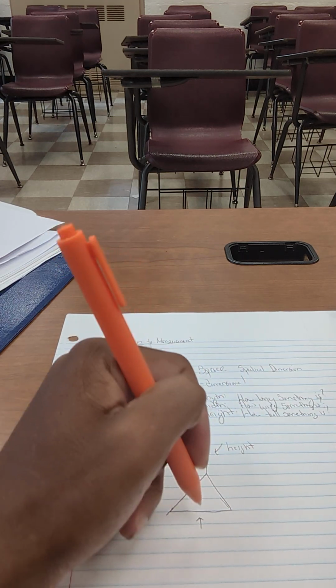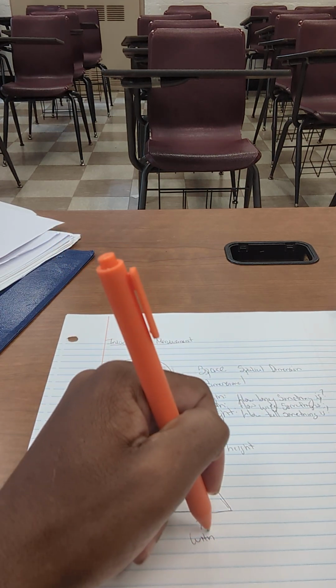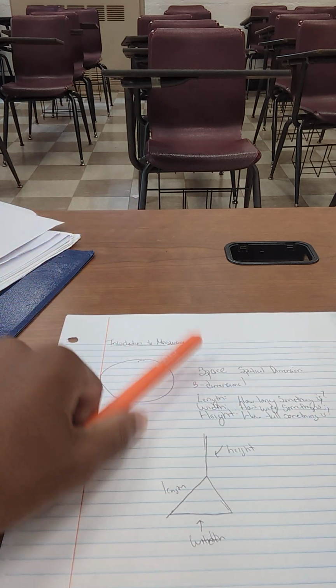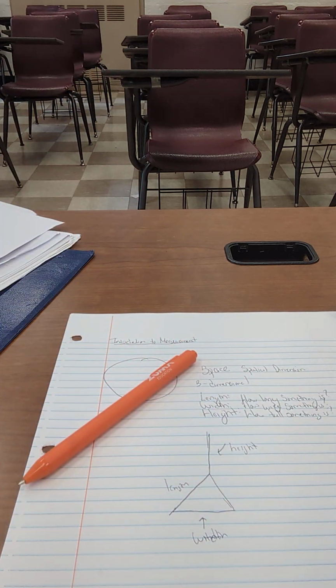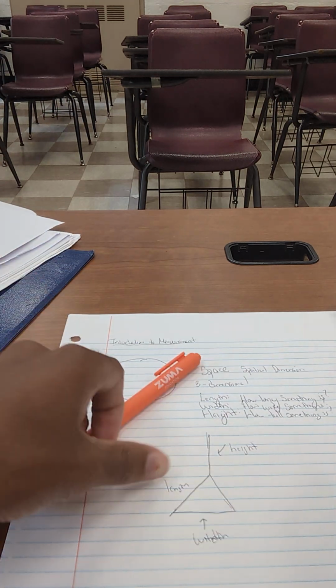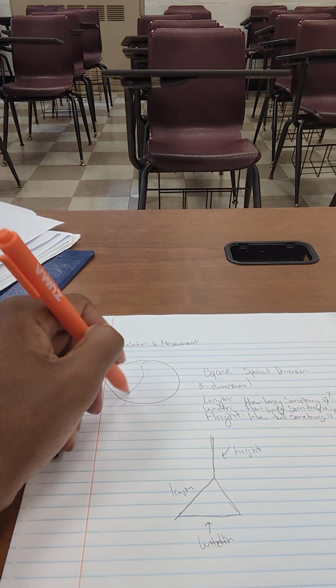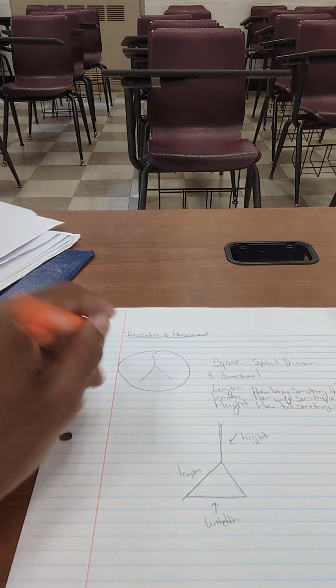This is width. And this is length, right? Something like that, more or less, right? That's in this three-dimensional universe called space, right? In this three-dimensional thing called space.